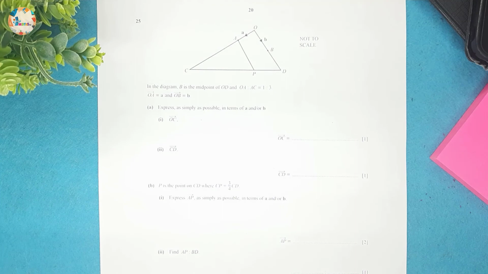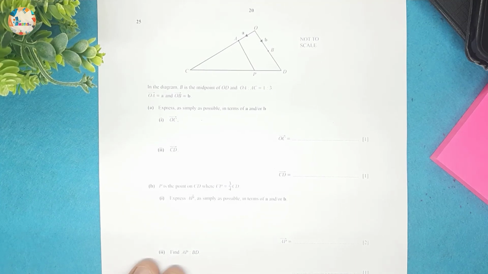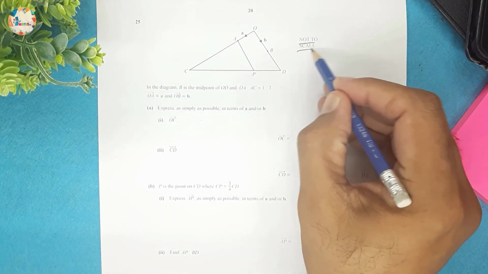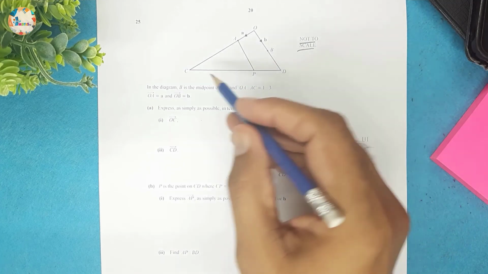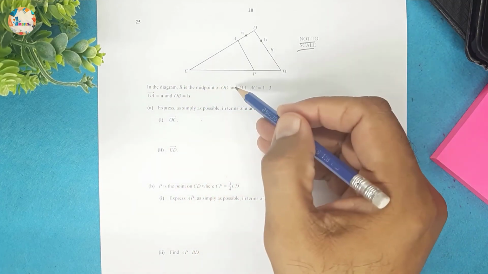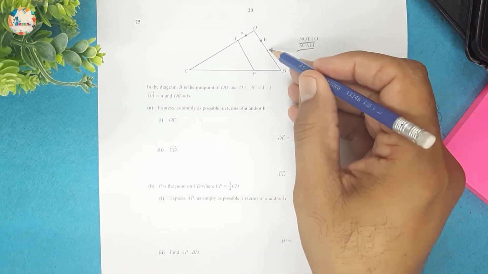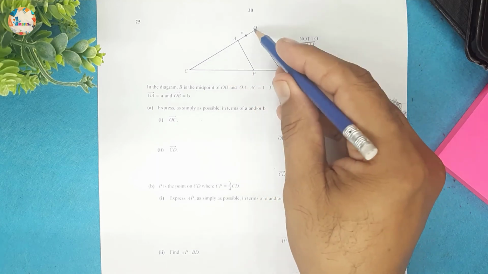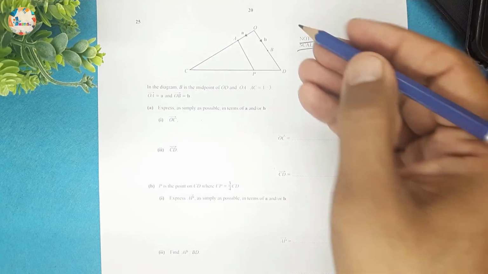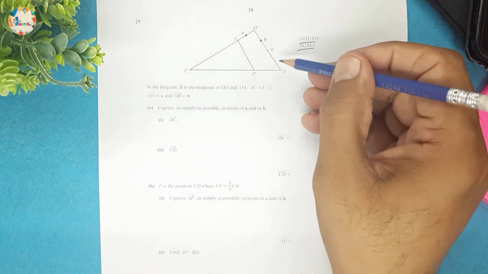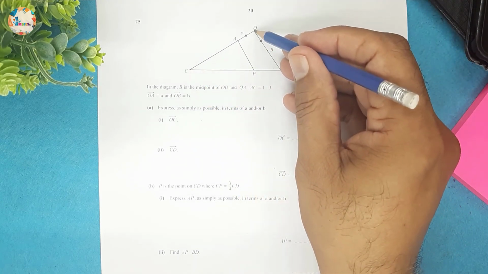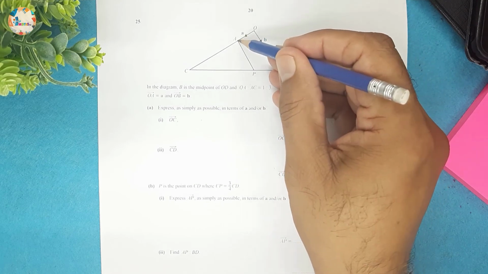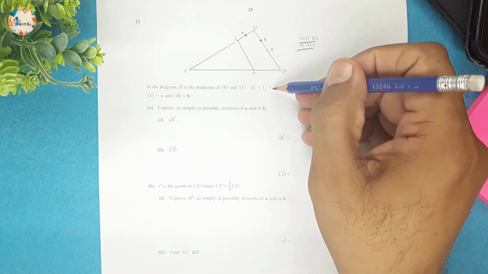Question number 24 is over here. The diagram is provided which is not to scale, and in the diagram B is the midpoint. So B is the midpoint of OD. OA and AC are 1:3.